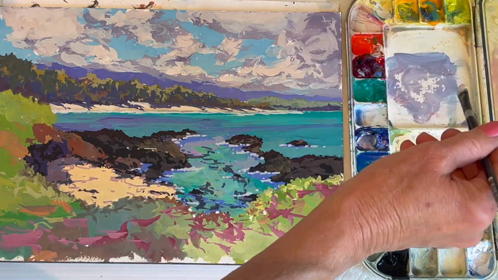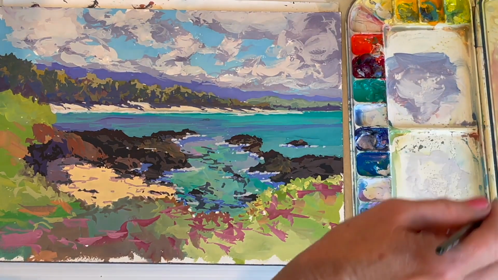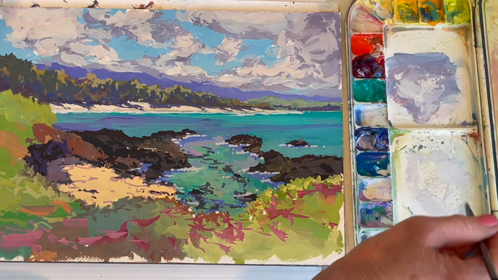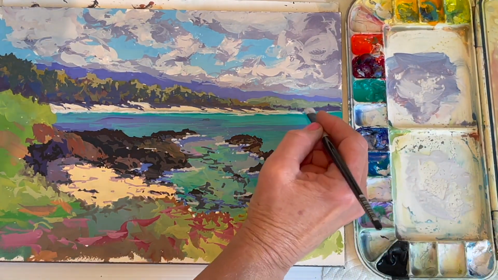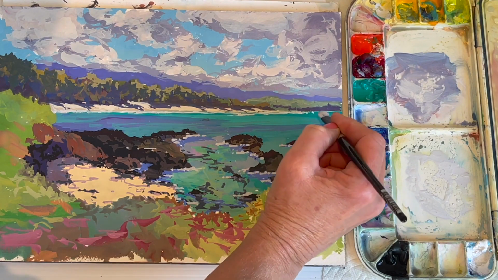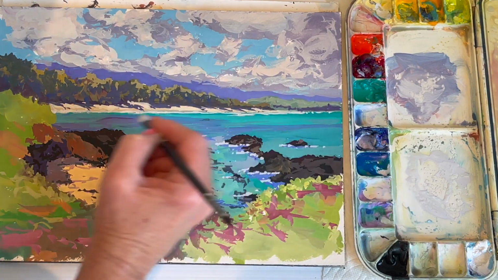There, that's looking really nice. I'm gonna put a couple spots of white out here too, just to show a little more wave action.